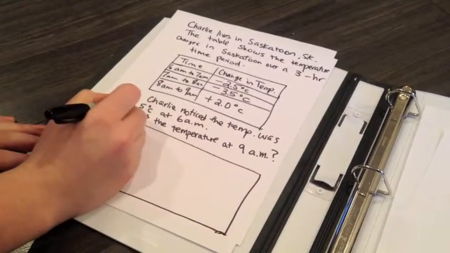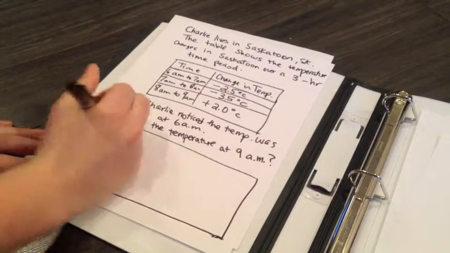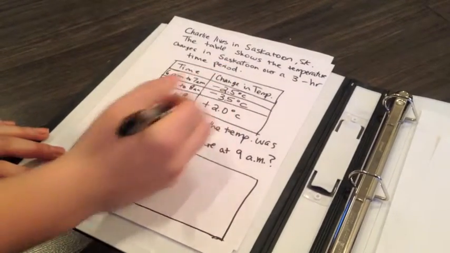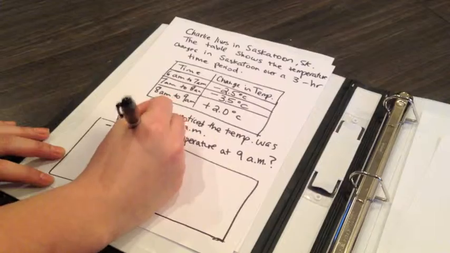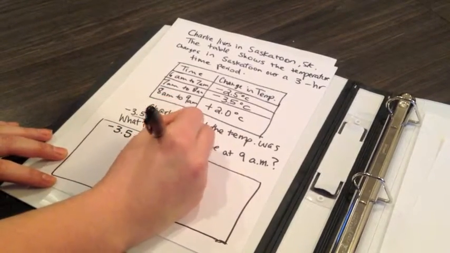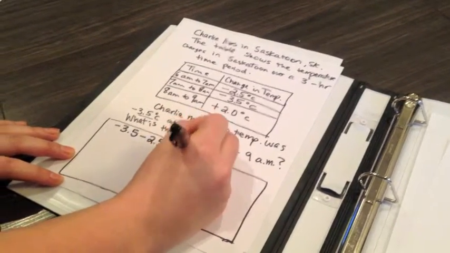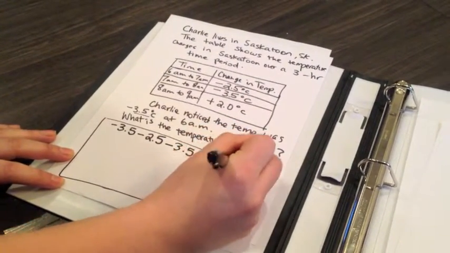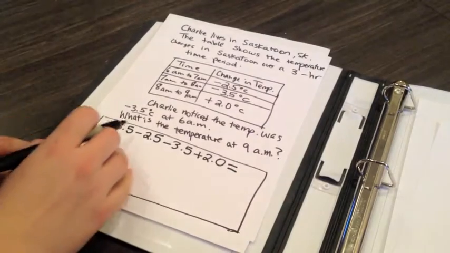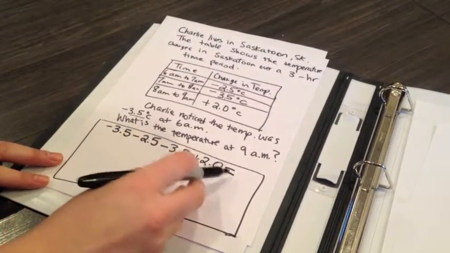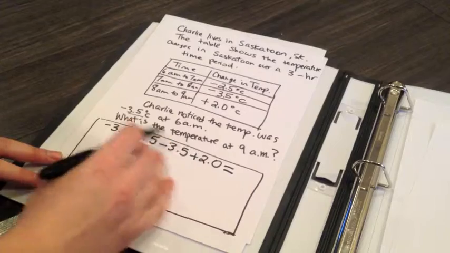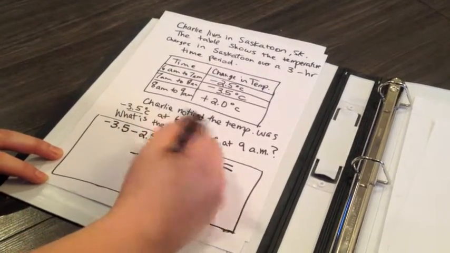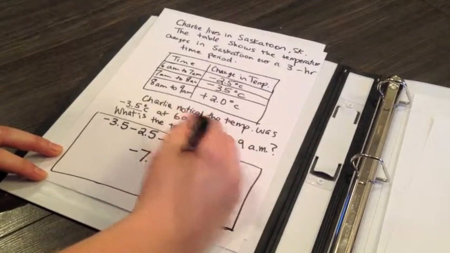So we know that at 6 a.m. the temperature was negative 3.5 degrees Celsius. The change in temperature from 6 a.m. to 7 a.m. was negative 2.5. From 7 a.m. to 8 a.m. was negative 3.5. And from 8 a.m. to 9 a.m. it was positive 2 degrees Celsius. We can teach the students to simply add the values. So we know that by adding the values, both positive and negative, the temperature will be minus 7.5 degrees Celsius at 9 a.m.